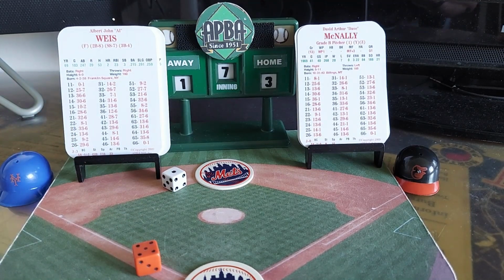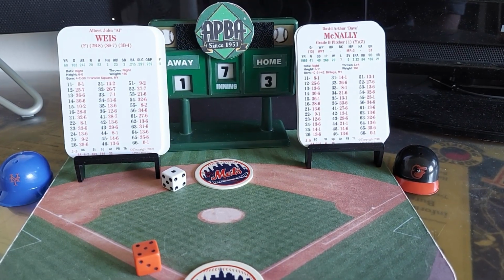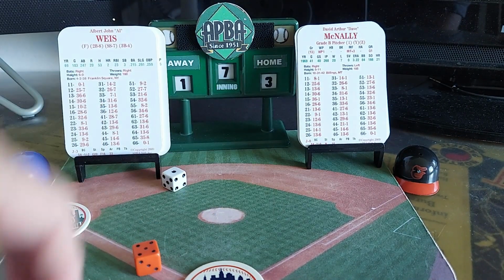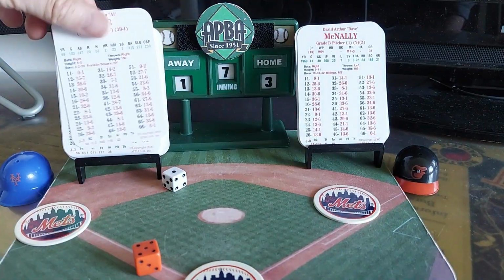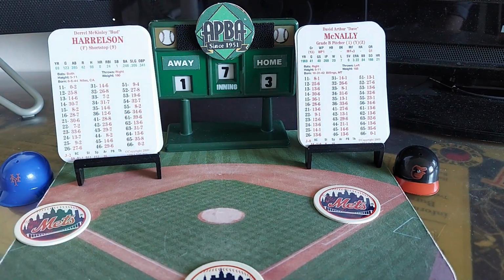5-1 is a 9. That's a base hit for Al Weiss. Shamsky's slow. He stops at third. First and third Mets. Only one gone. I believe the Orioles will play double play depth for Bud Harrelson if they pitch to him at all. He's a -8 against left-handed pitchers.